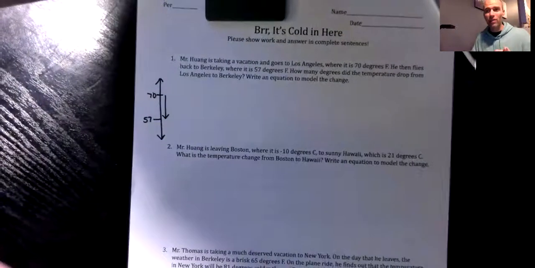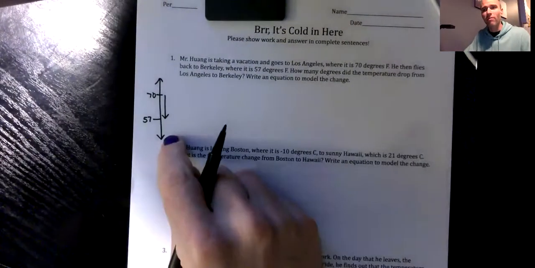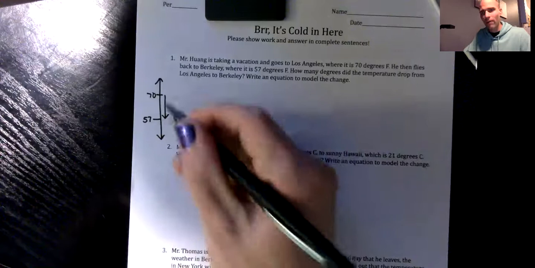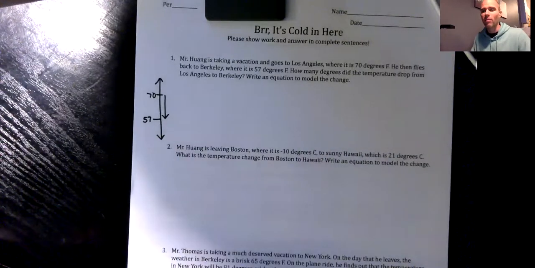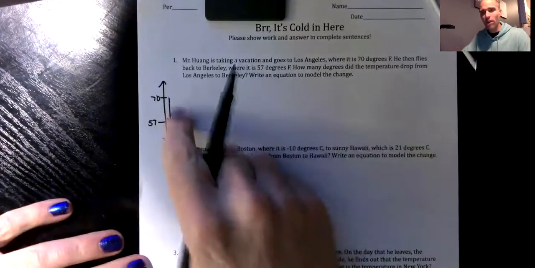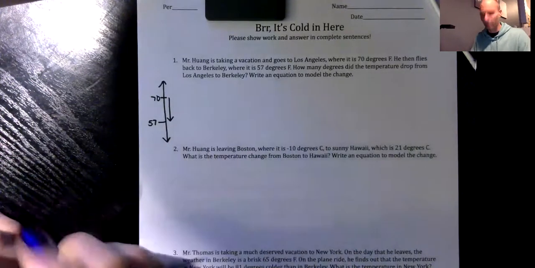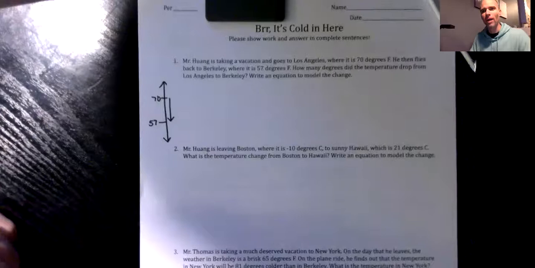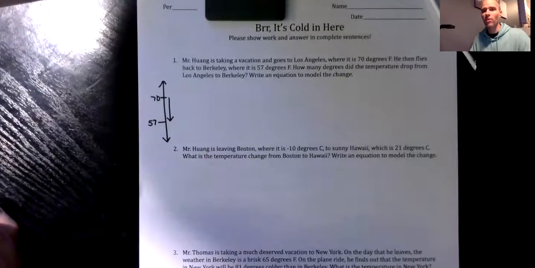I want you to notice that I drew this number line vertically up and down. I did that on purpose because your quiz tomorrow, you will have to do a vector model. Just dropped my marker cap. You will have to do a vector model on tomorrow's quiz.